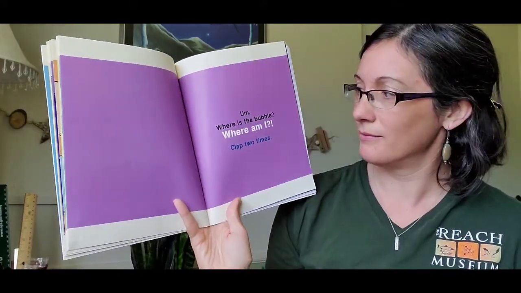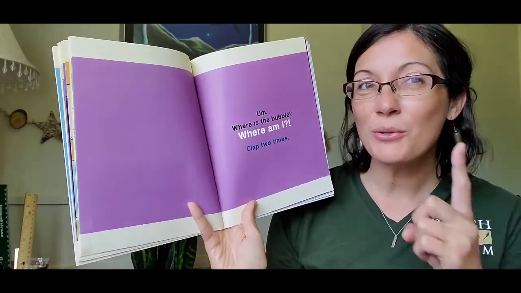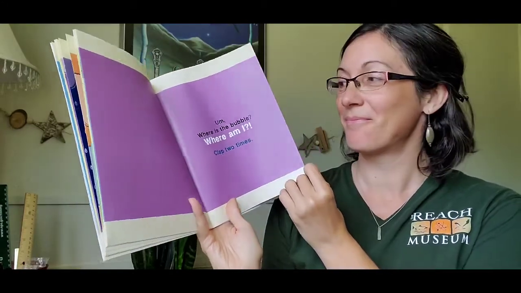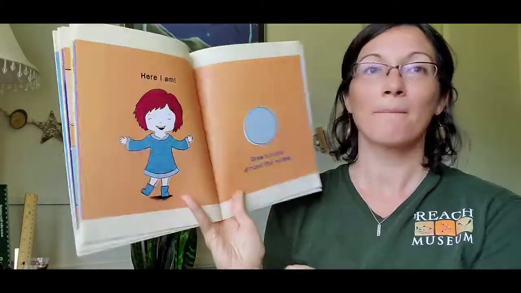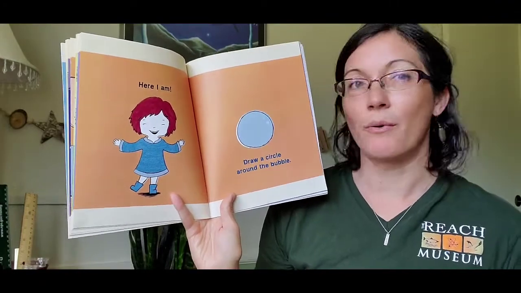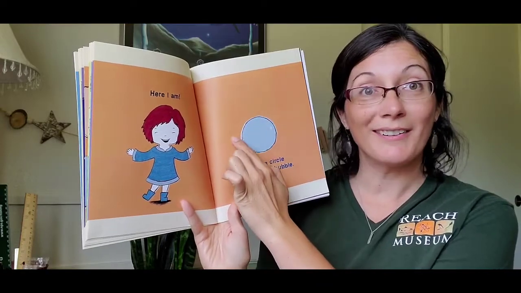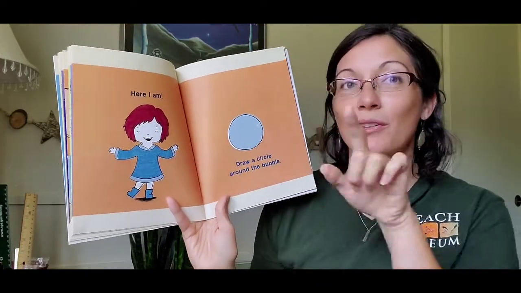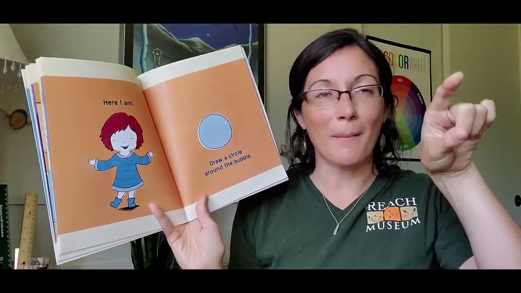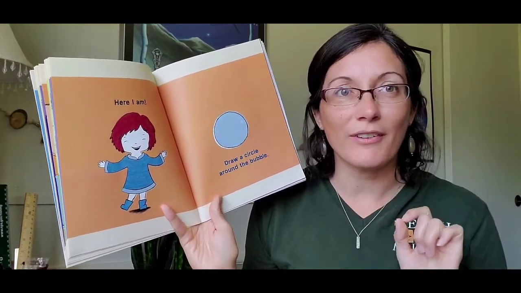Where's the bubble? Where am I? Clap 2 times. Did you do it? Here I am. Draw a circle around the bubble. So I will draw a circle around this bubble here. Since you don't have this book, how about you draw a circle right in front of your face? Imagine that it's a bubble floating right in front of your face.